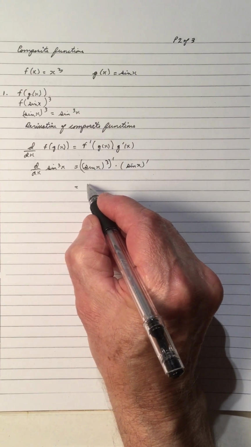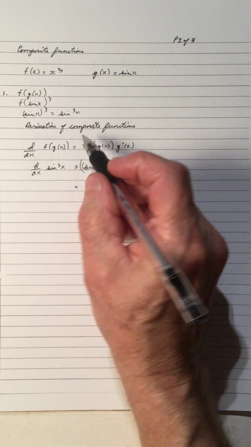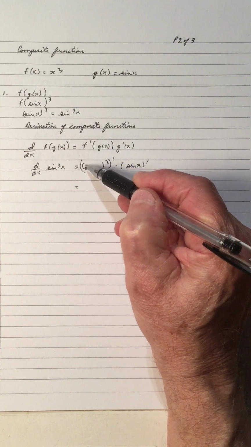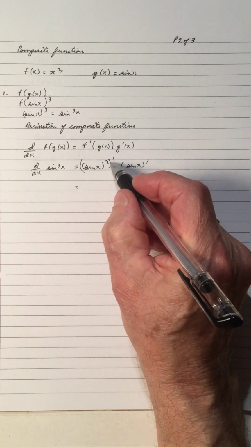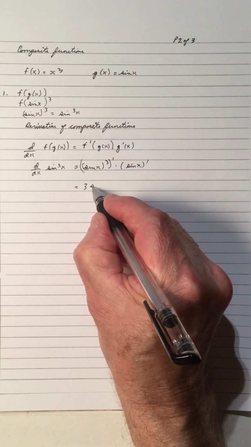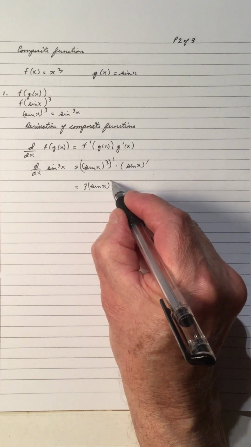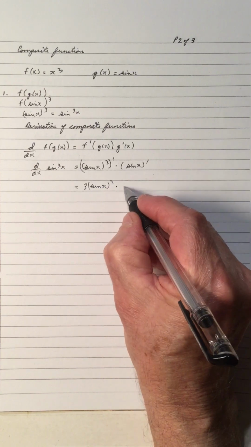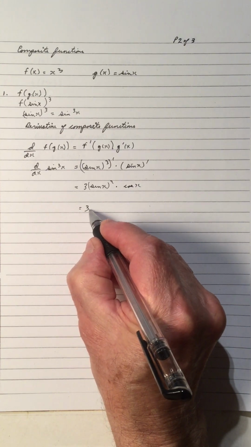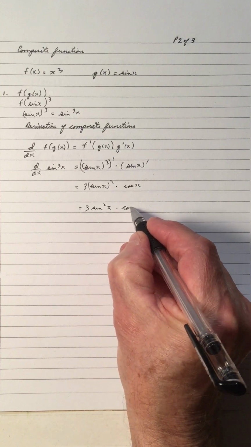We have the derivative of f, which is x cubed, but the x is being replaced with sine x. So the derivative, because of the power rule, is 3 sine x squared, and the derivative of sine is cos. That works out to be 3 sine squared x cos x.